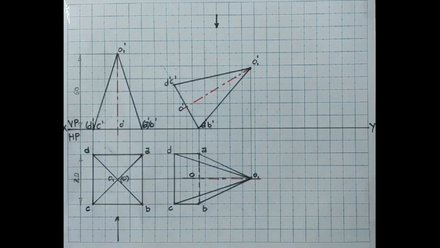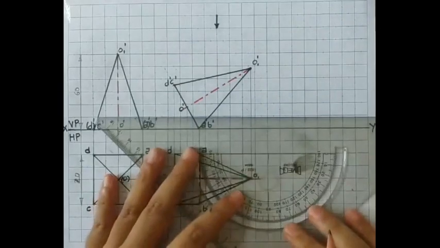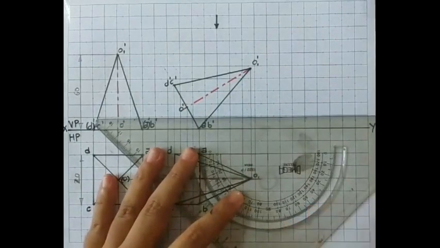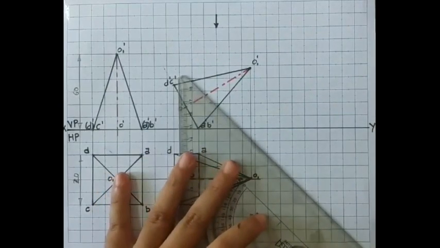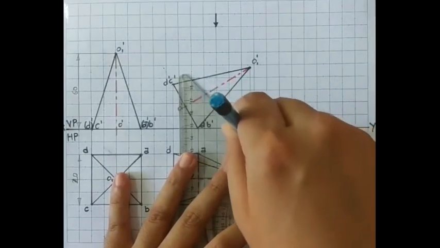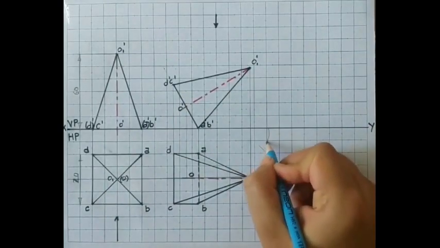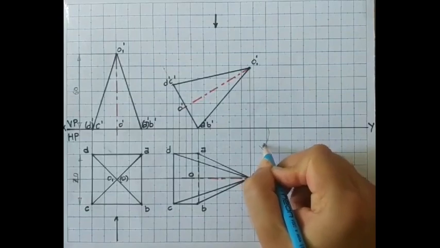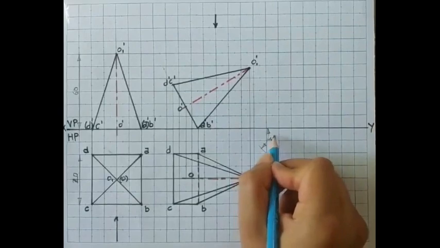So first I am going to draw a line inclined at 45 degree to VP.